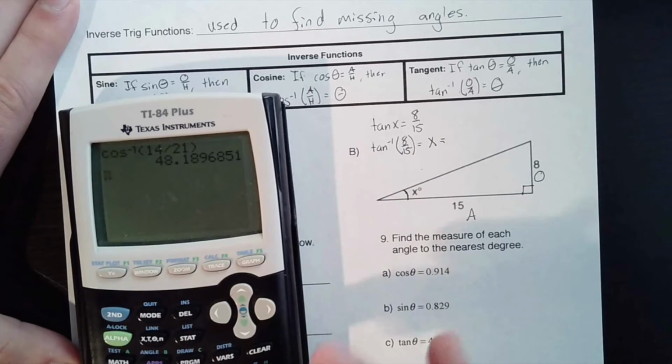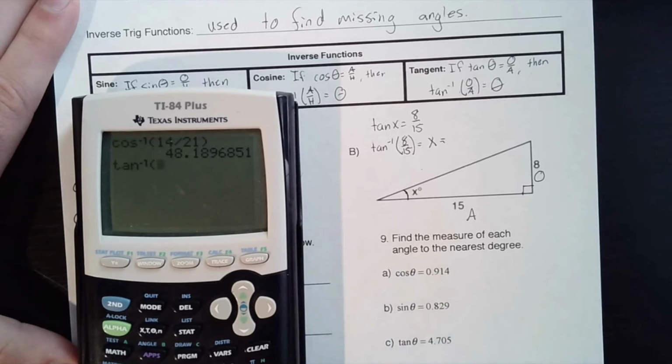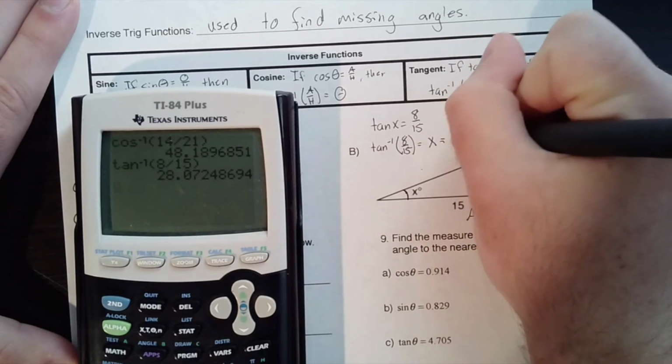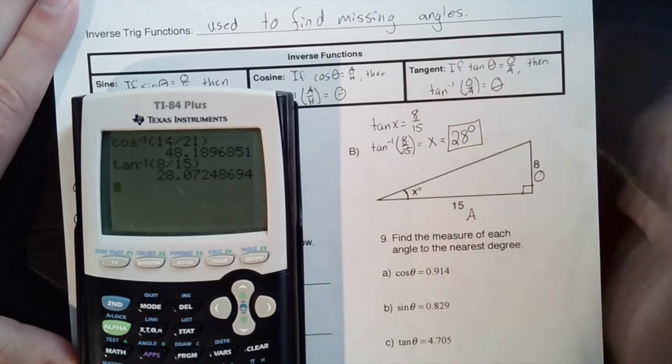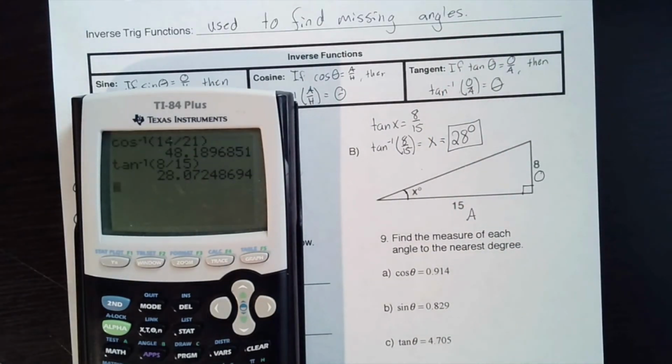I'm going to do second tangent, which gives me my inverse there. Same thing for sine: if you need inverse sine, do second sine. I can type that in, and then in parentheses, 8 divided by 15. Hit enter, and I get my answer of 28.07, or again, we're just going to go to the nearest whole number, so 28 degrees. And that is my answer.